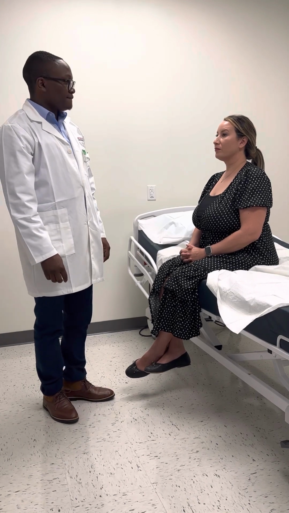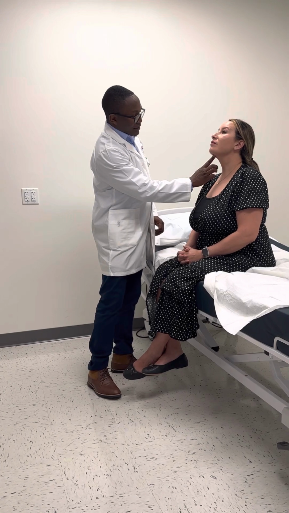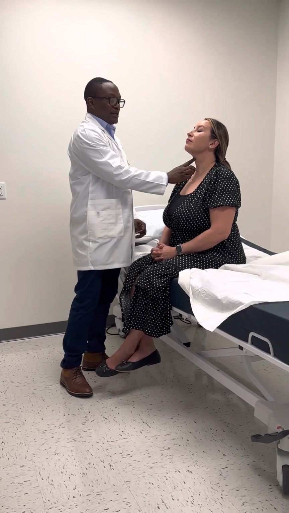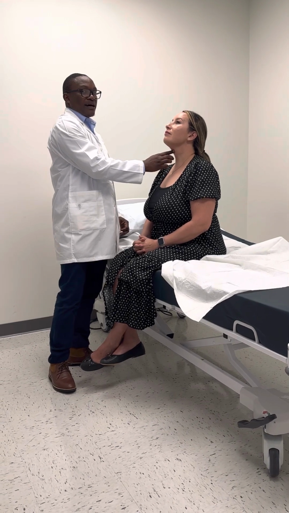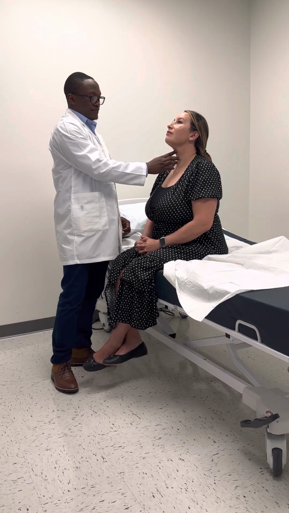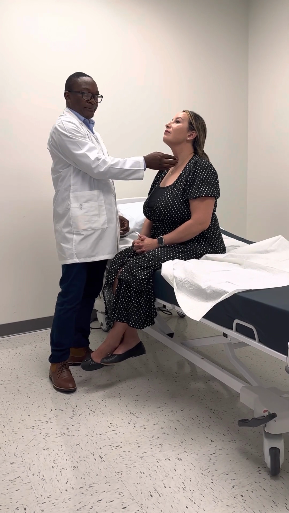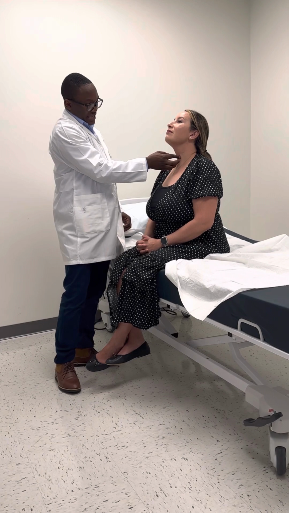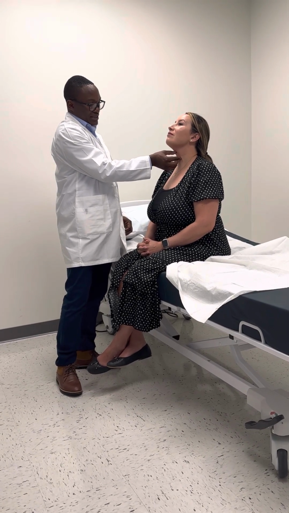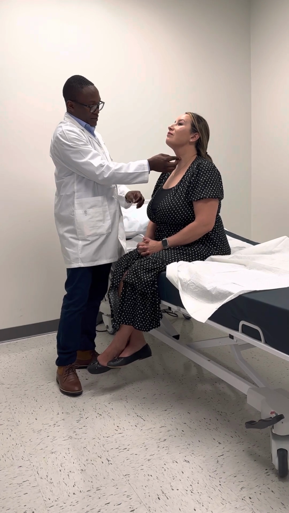Now we're going to assess for the thyroid gland. At the beginning of the Adam's apple, that's my thyroid cartilage. When I come down at the end of the Adam's apple, that's my cricoid cartilage, and in between, that's where we have the thyroid gland. Okay?